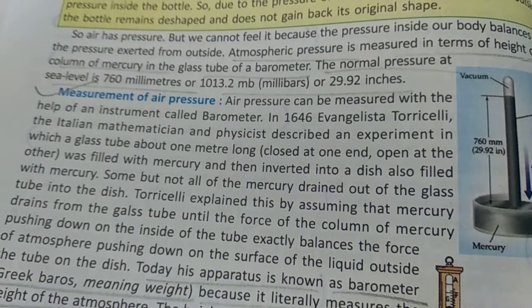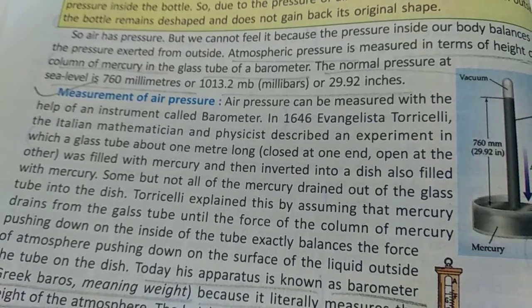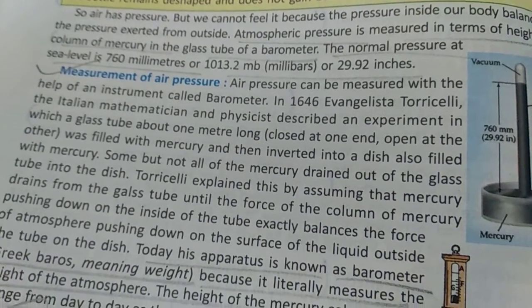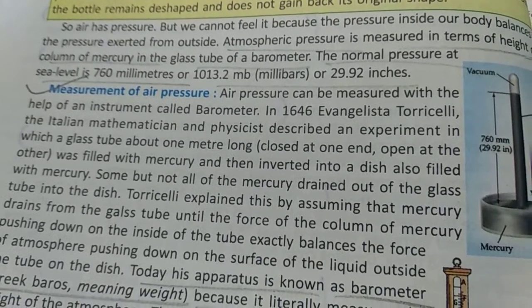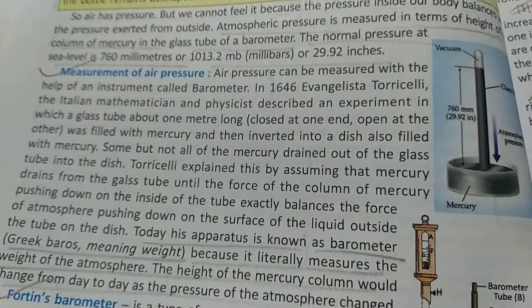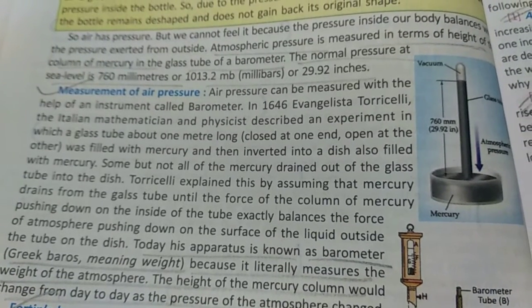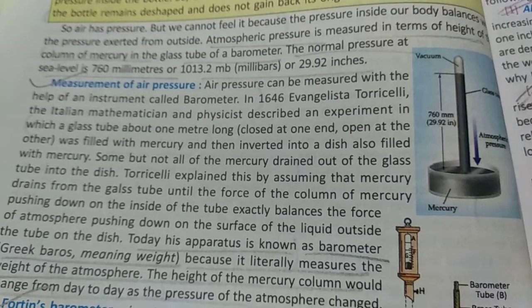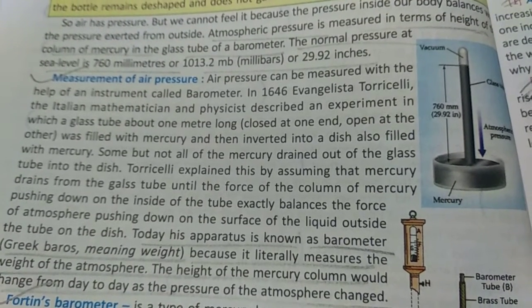It was Evangelista Torricelli, an Italian mathematician and physicist, who described an experiment with a glass tube about 1 meter long, filled with mercury, and then inverted into a dish filled with mercury, and some of the mercury drained out of the glass tube into the dish.